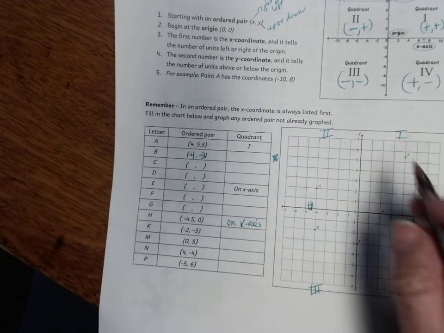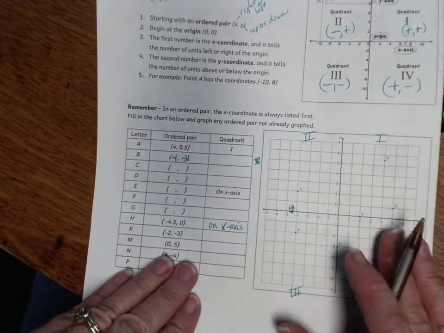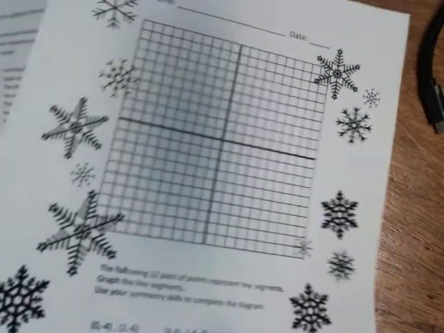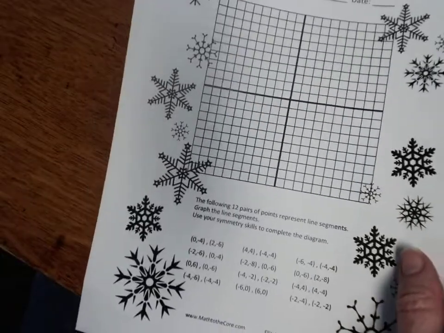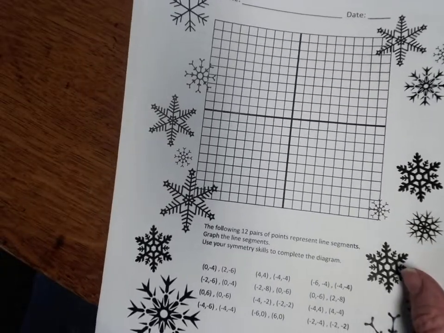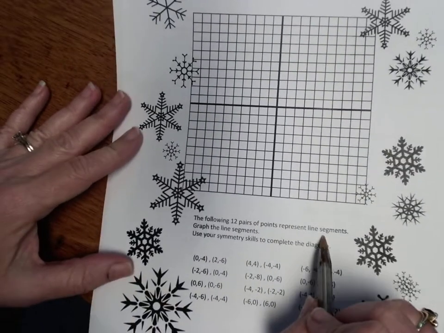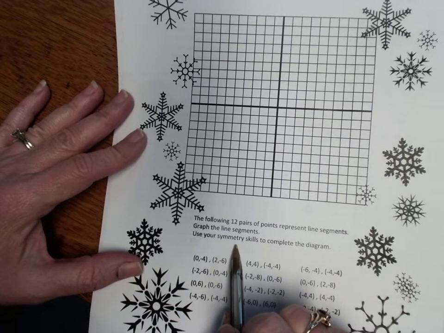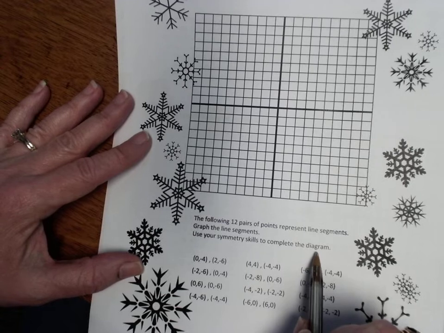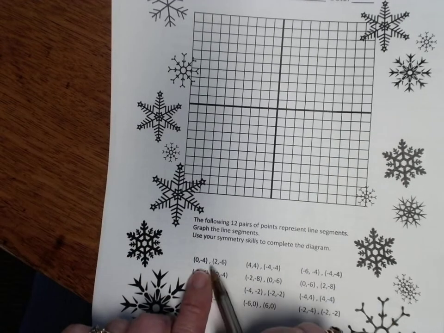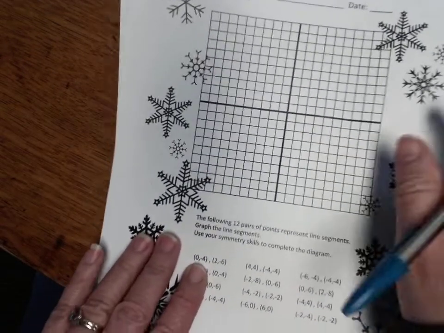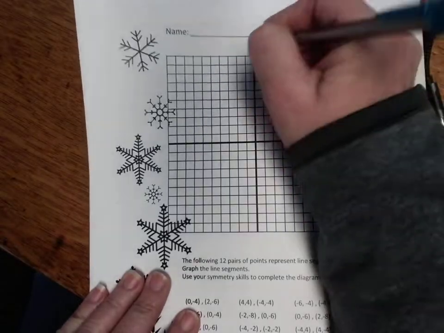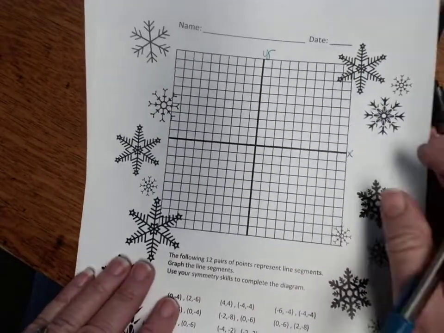All right, so that is the practice on how to graph the coordinate plane. Your second page, you are then following the 12 pairs. The following 12 pairs of points represent line segments. Graph the line segments. Use your symmetry skills to complete the diagram. So you're going to plot these points. Now, if it helps you, you could go ahead and definitely write X and Y.